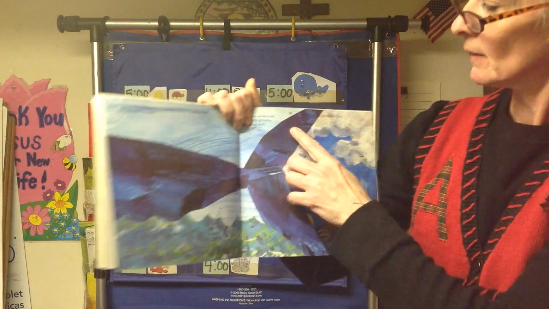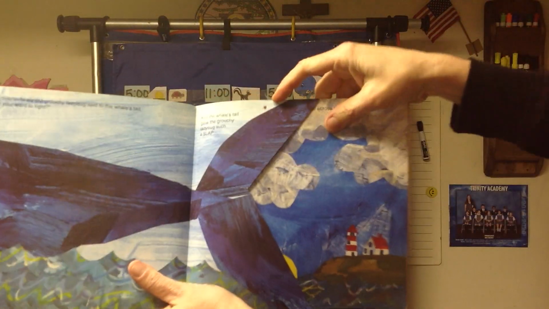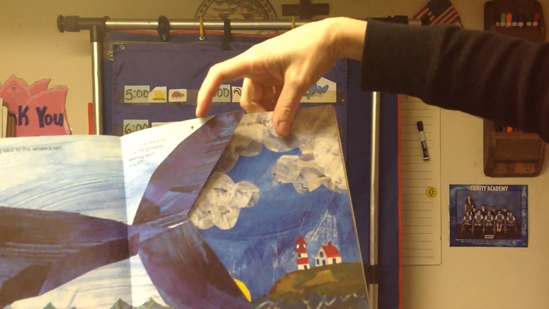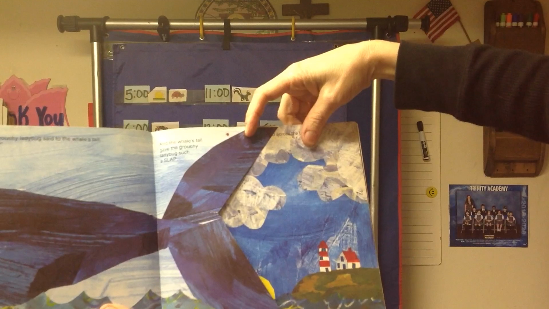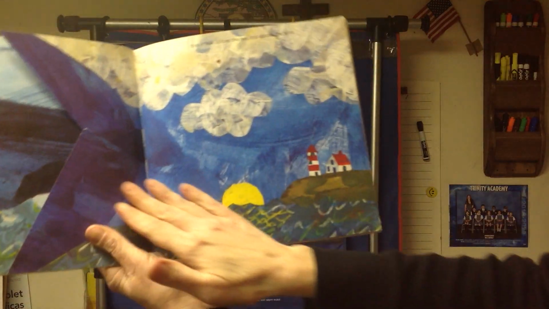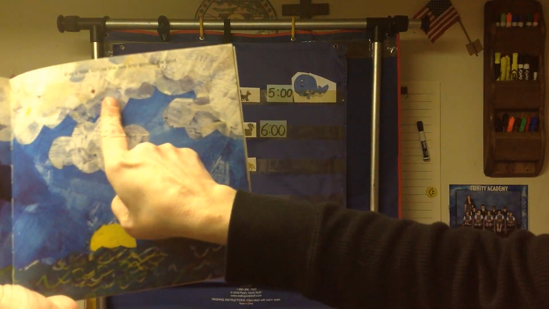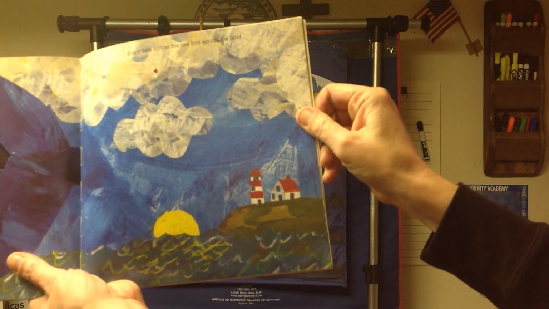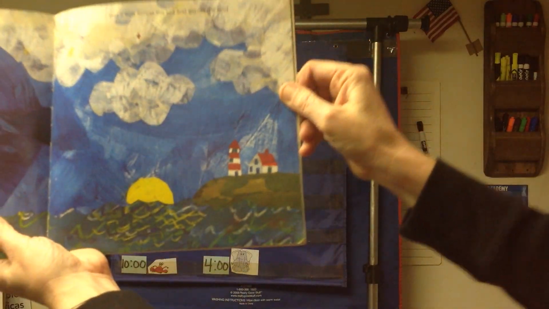Can you see it? Right there. There he is. And the whale's tail gave the grouchy ladybug such a slap, he's going flying, that he flew across the sea and across the land. You see it? Okay.